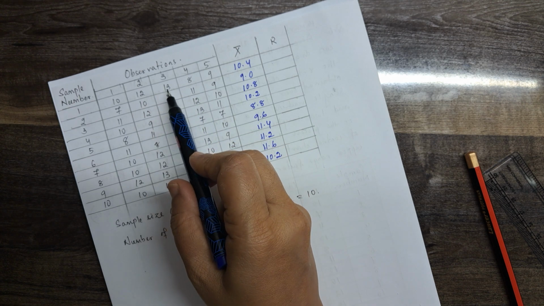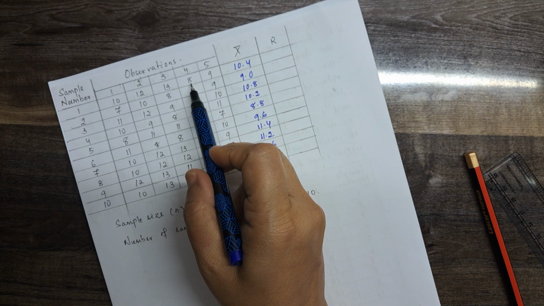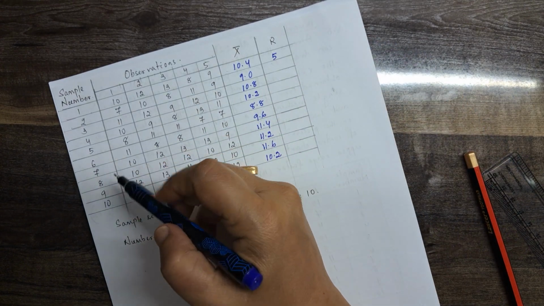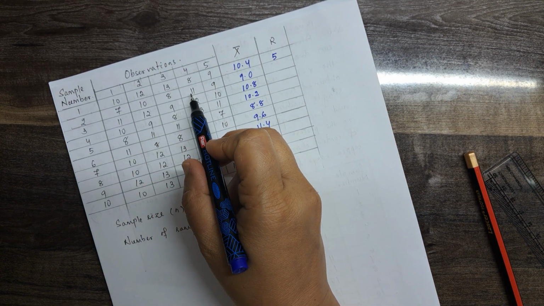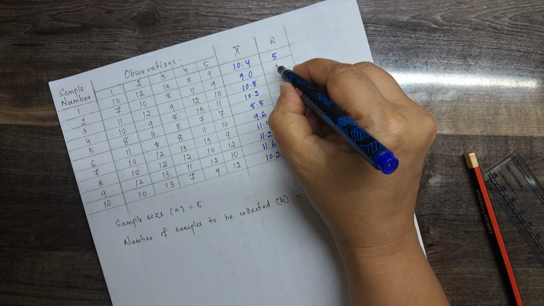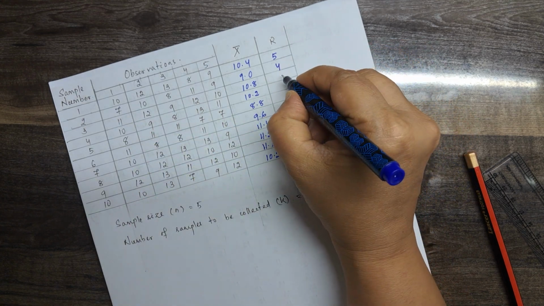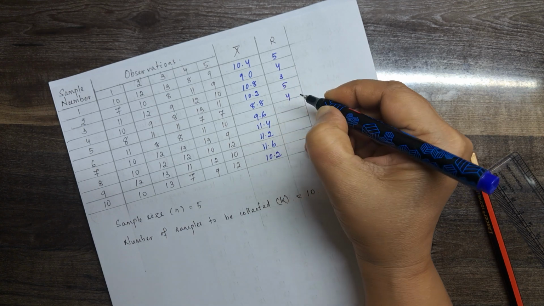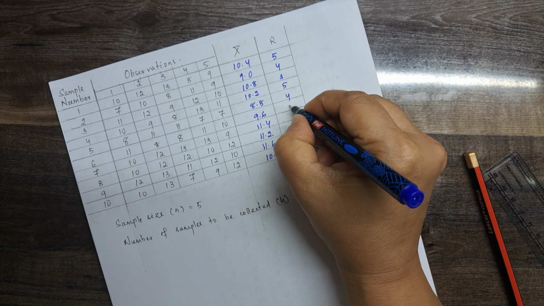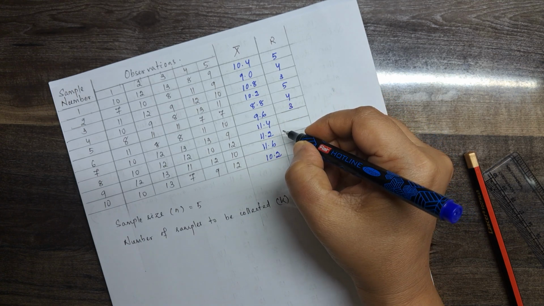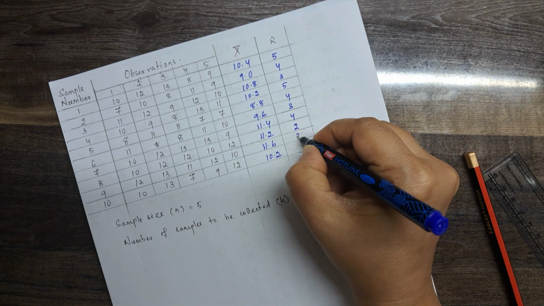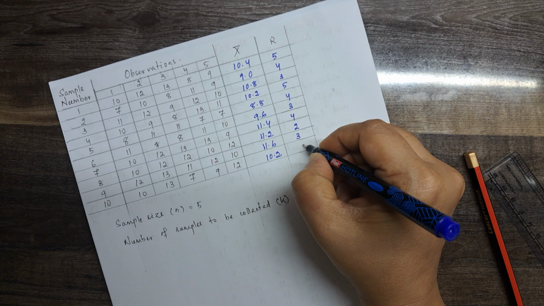So here, if we see the highest value, that is 13 minus 8, where 8 is the lowest. 13 minus 8 is 5. Like that, we will calculate for all the sample numbers. So 11 minus 7 is 4. 3. This one is 5. This one is 4. This one is 3. This one is 4. 2, 3 and 6.